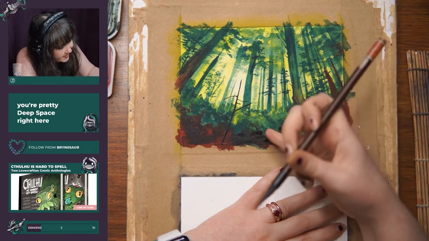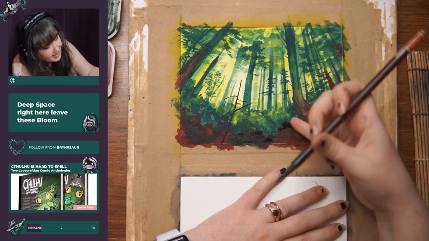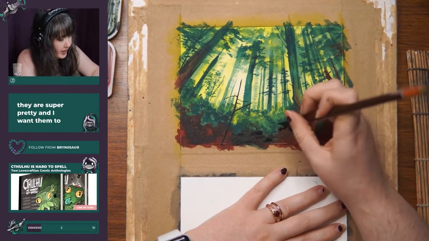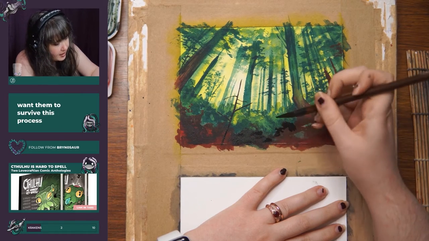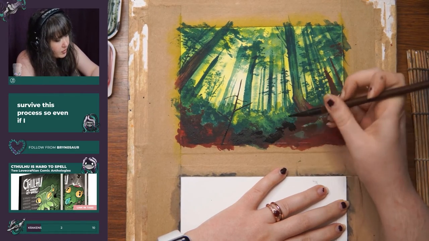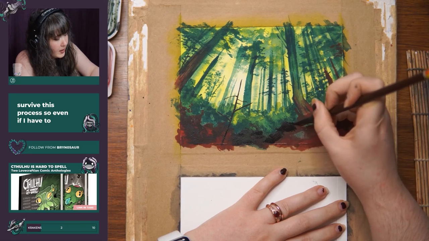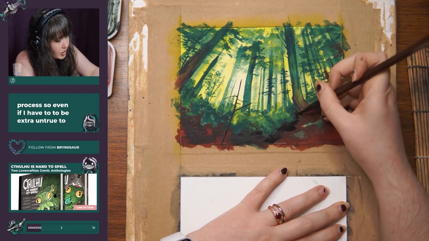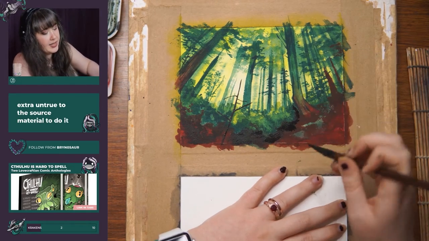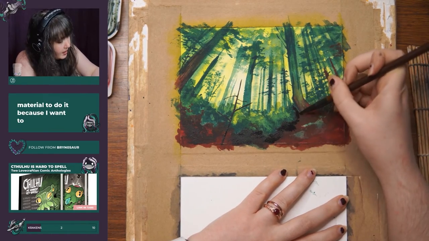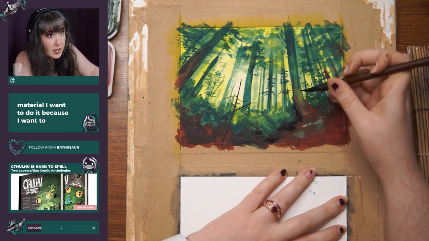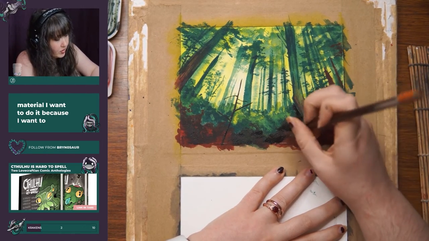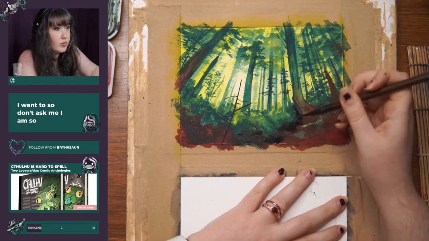I want to try to leave these bloom textures here alone because they're super pretty and I want them to survive this process. So even if I have to be extra untrue to the source material, I'm gonna do it because I want to. And there's nothing you can say to me. Also, don't at me. I am so fragile.